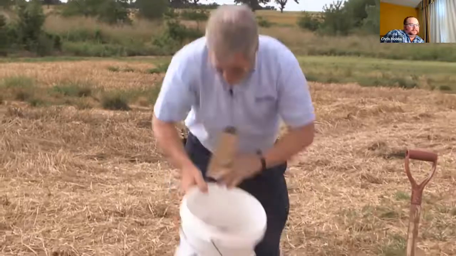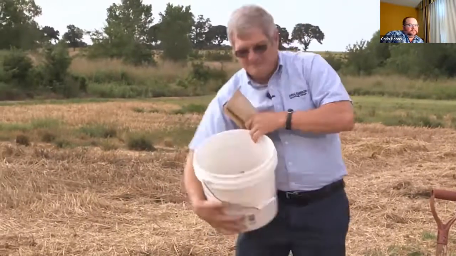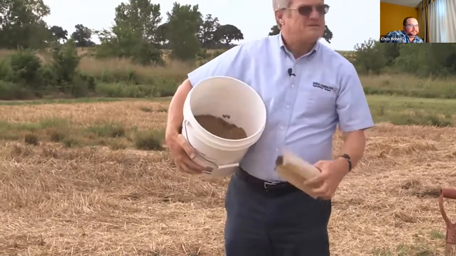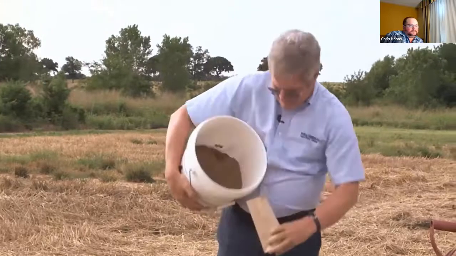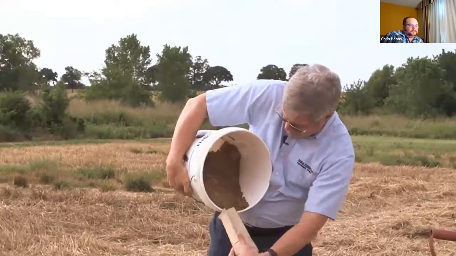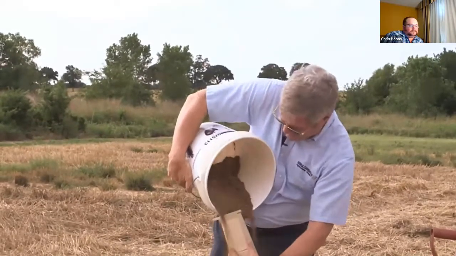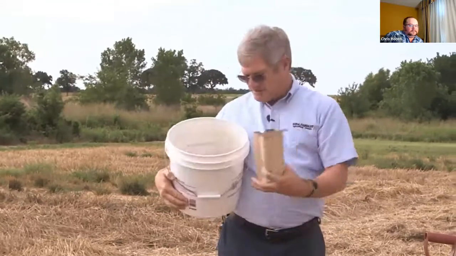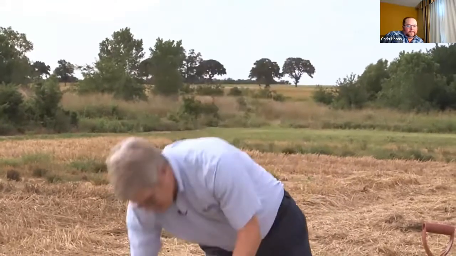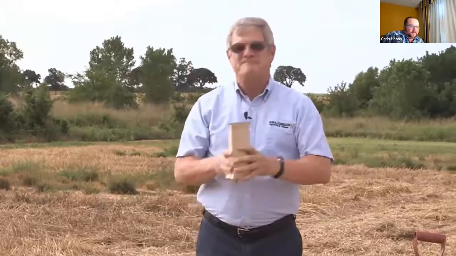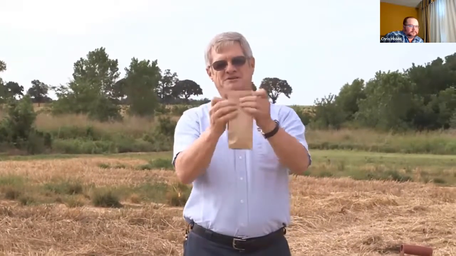And you pour, since it's all mixed up, it doesn't matter if you spill some. Then you put about a pint of soil into this bag, and I have gotten about a half a pint on my arm. So this is your sample.